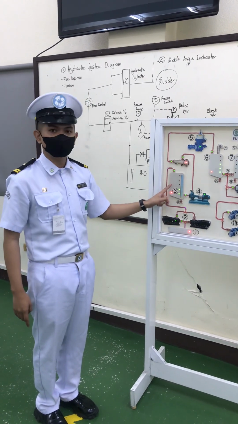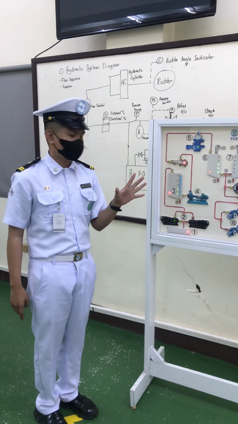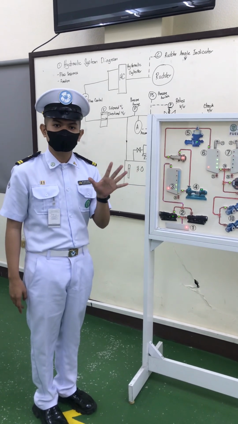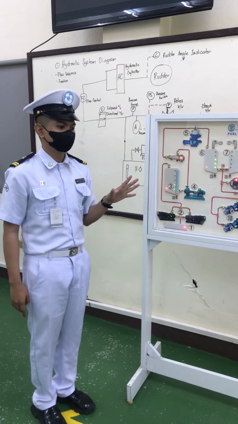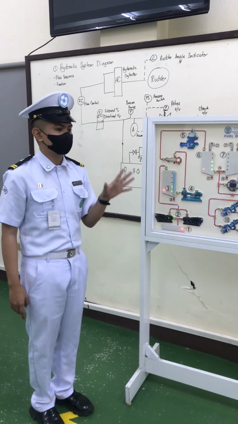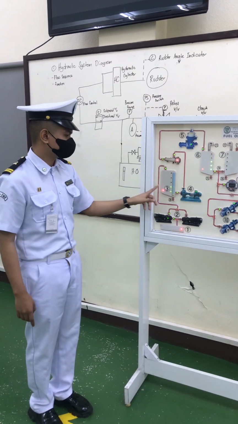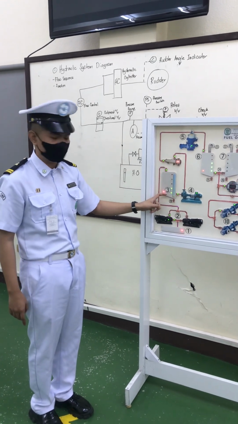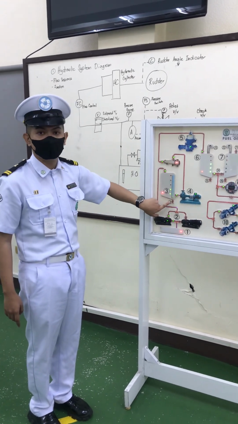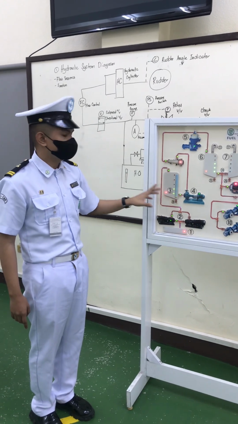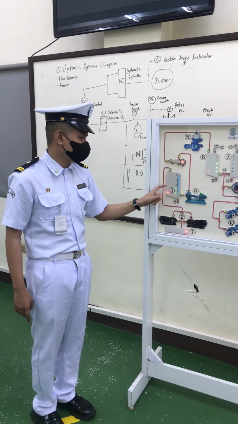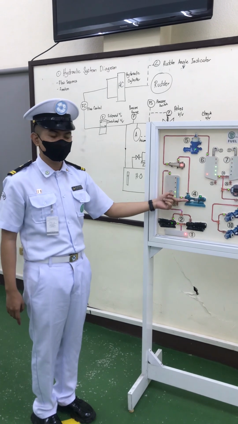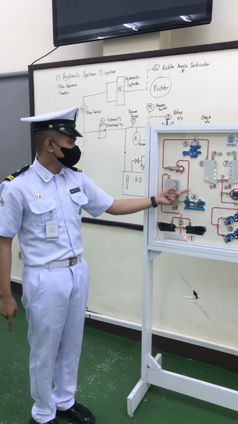Once it is transferred to the settling tank, it is where the natural separation of contaminants from the fuel oil happens. Once the contaminants go down to the bottom of the settling tank, they will be drained using the drain valve. And the remaining fuel will now be transferred again with a centrifugal pump to the heater.